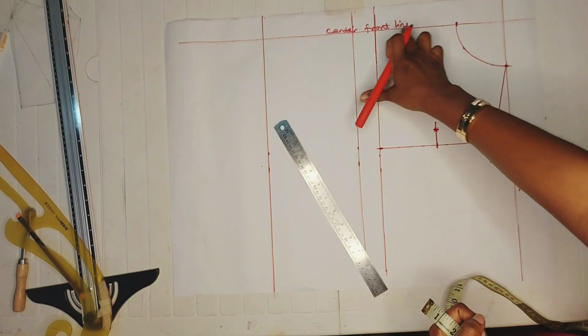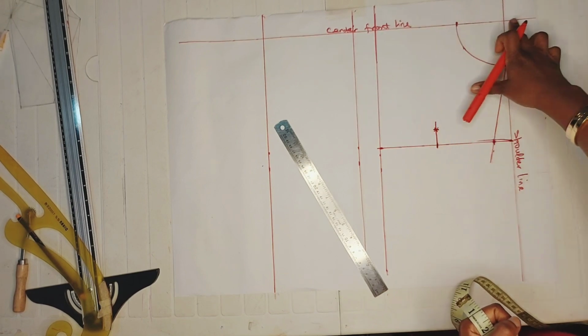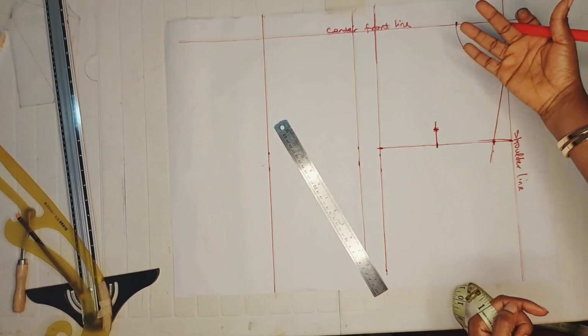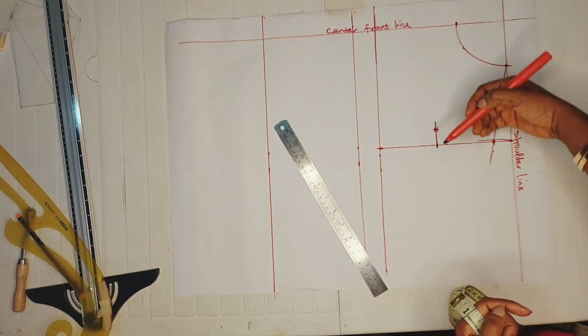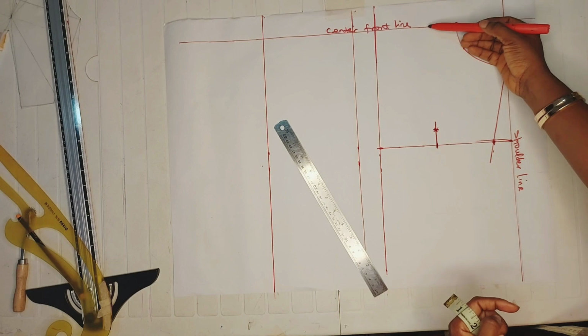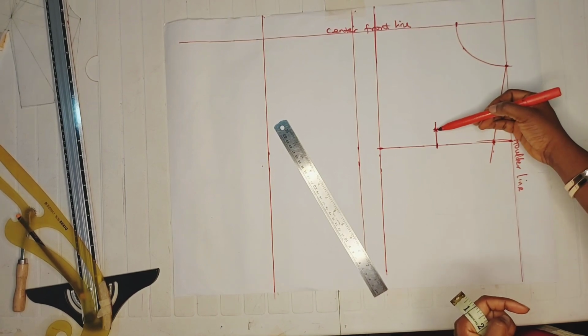Now, because we know that this line is on fold, it means it's folded into 2. So we need to divide that 13 into 2. 13 divided by 2 is 6.5. So that's why we measured from here to here, 6.5.